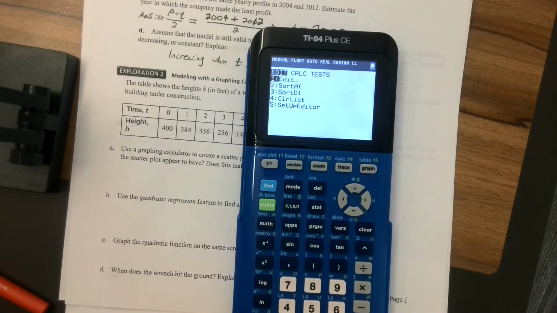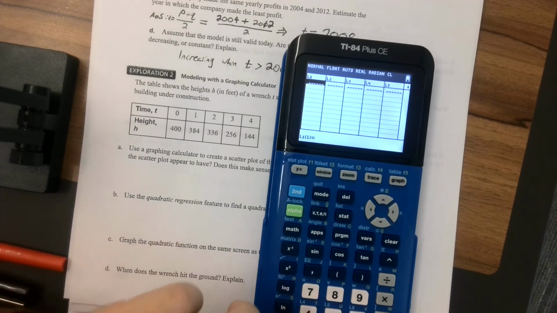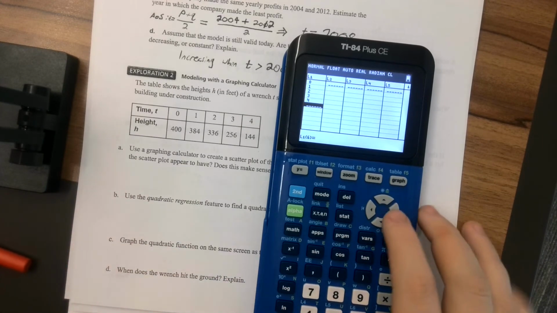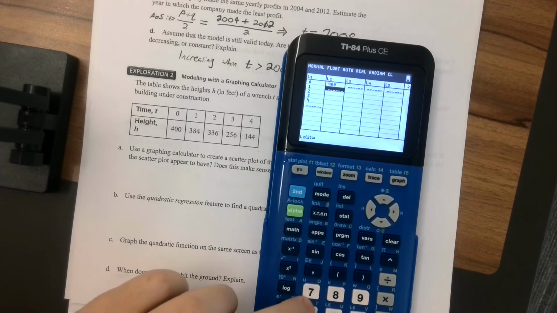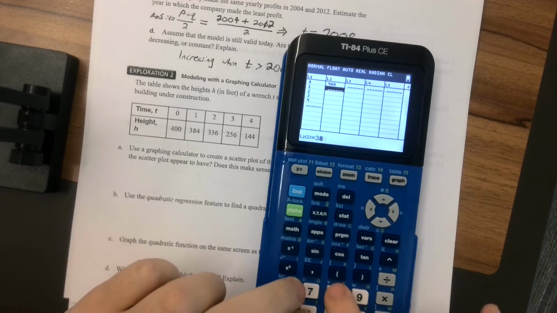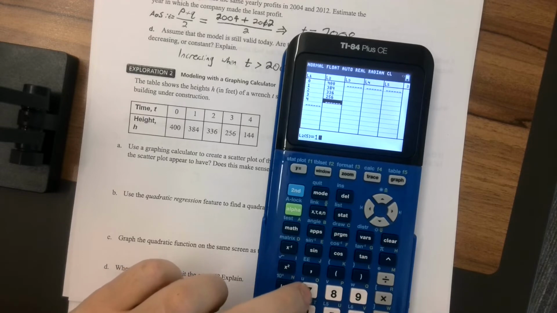First, we go to Stat, we go to Edit, and we're going to plug in all these points. So I'm going to go 0, 1, 2, 3, 4. In my next column, I'll have those be my y values. We get 400, 384, whoops, try that one again, 384, 336, 256, 144.